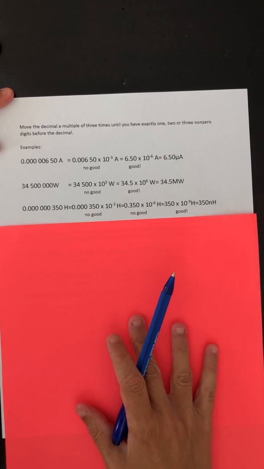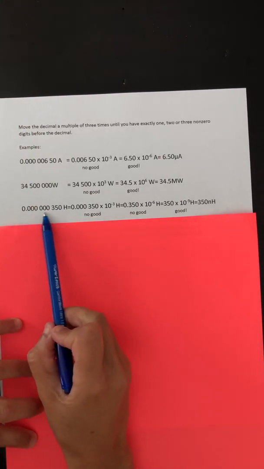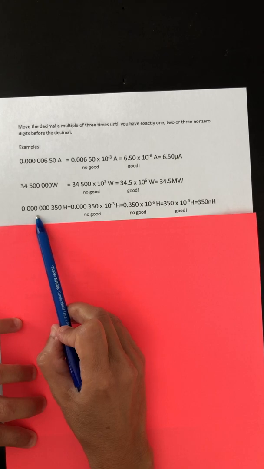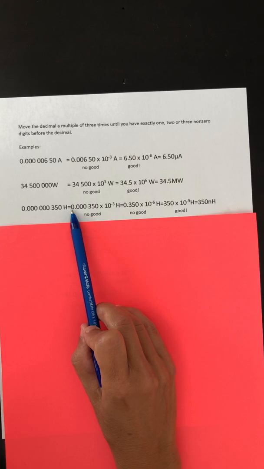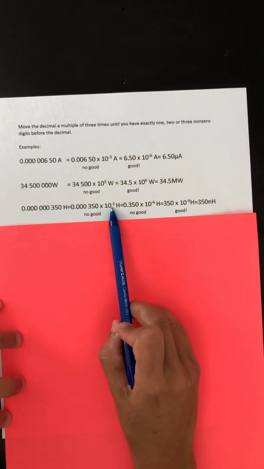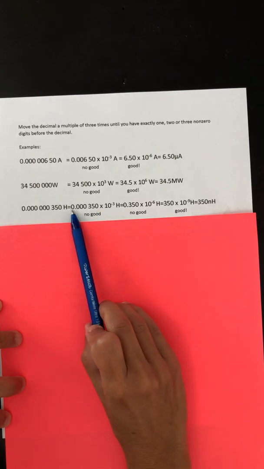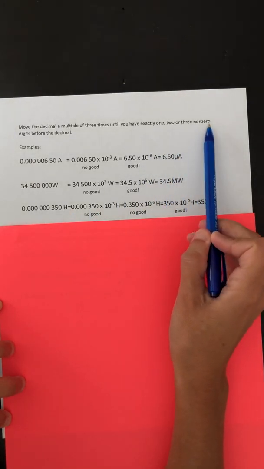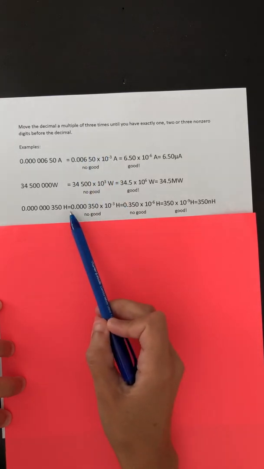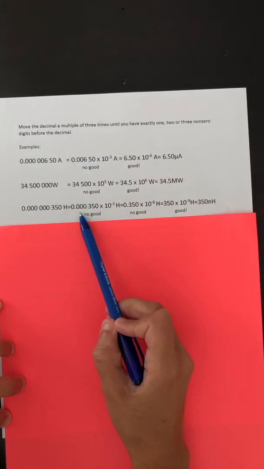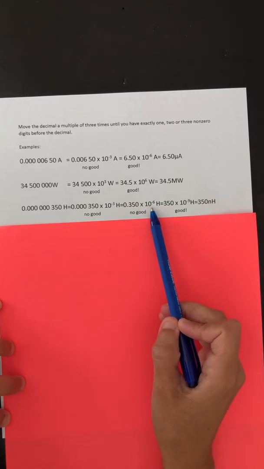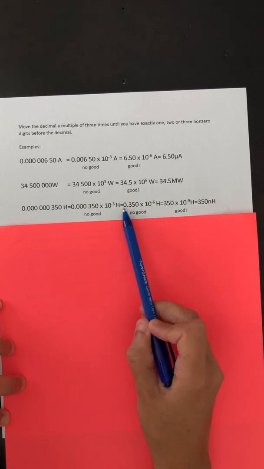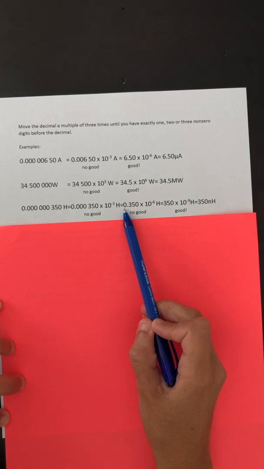Here's one more. Okay, we start with this many henries. If we only move the decimal 3 places to the right, we still have a 0 out front. The exponent would be negative 3 in this case, but the 0 out front means we have not met this criteria. So we move the decimal 3 more places to the right. Now we get 0.350 times 10 to the negative 6. This is still no good. We do not have 1, 2, or 3 non-zero digits before the decimal.